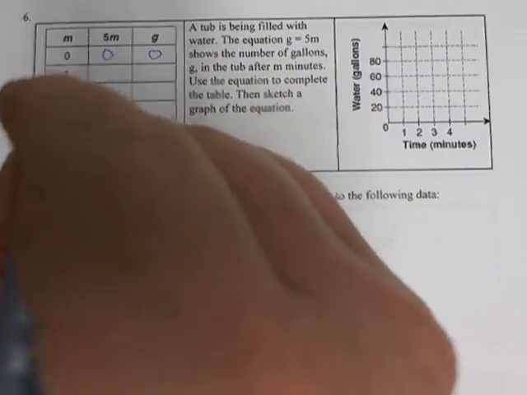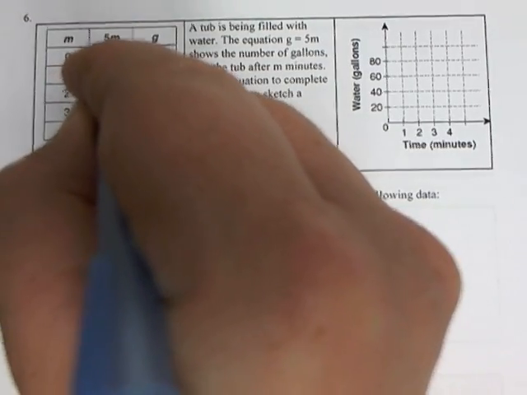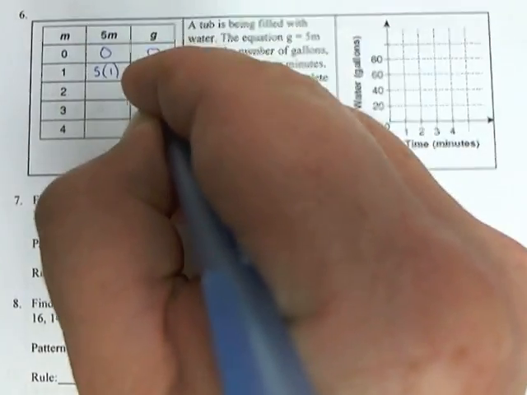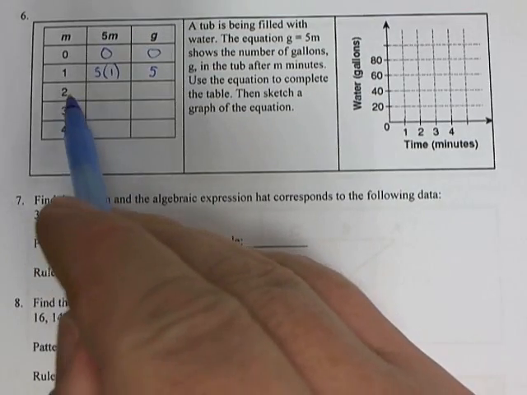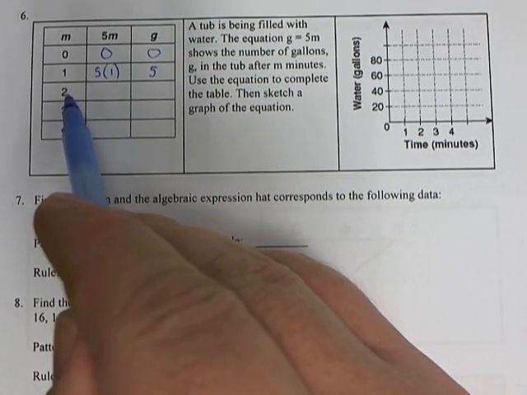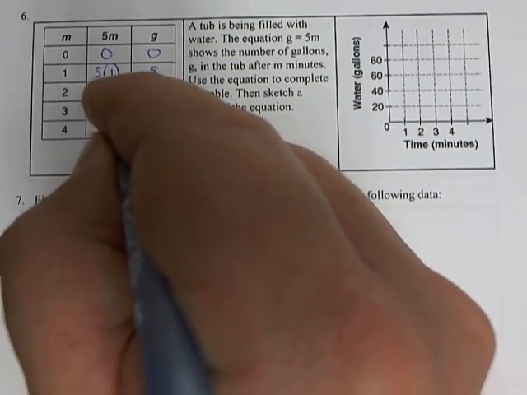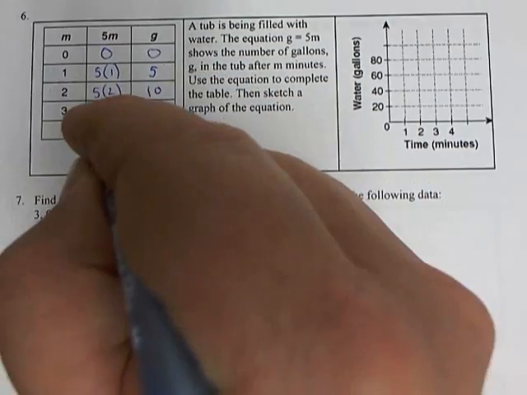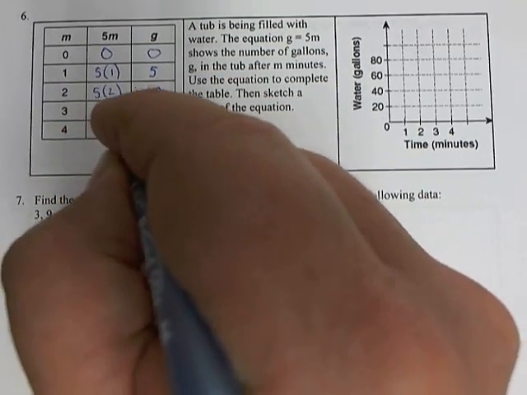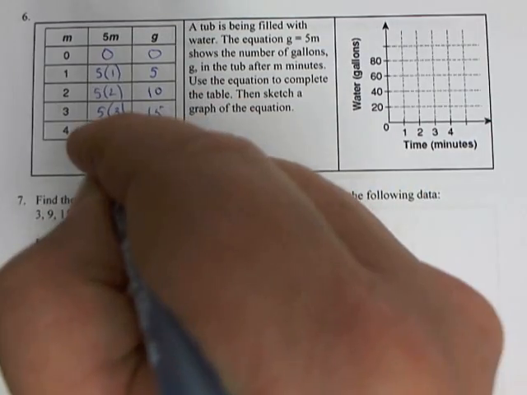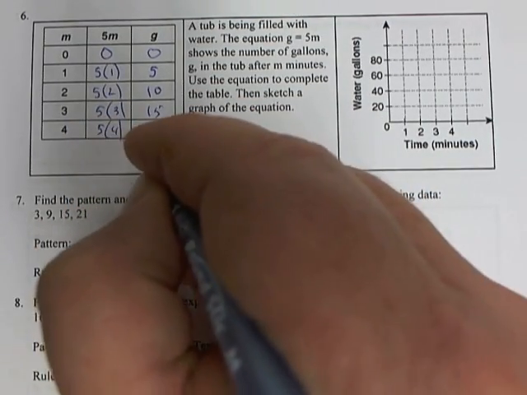Well, 5 times 1 is 5 gallons. Substitute 2 in for the variable M, so you get 5 times 2 is 10 gallons. 5 times 3, 15 gallons. 5 times 4, 20 gallons.